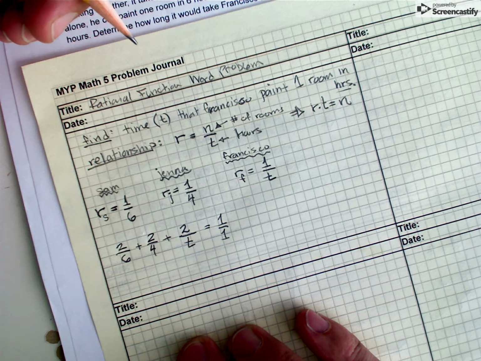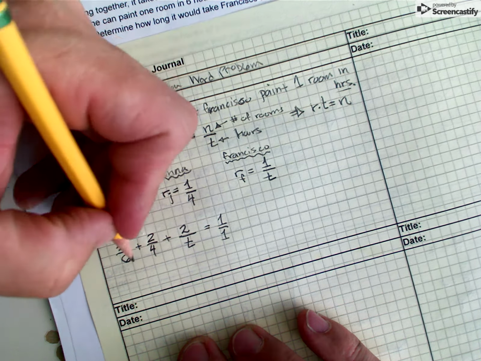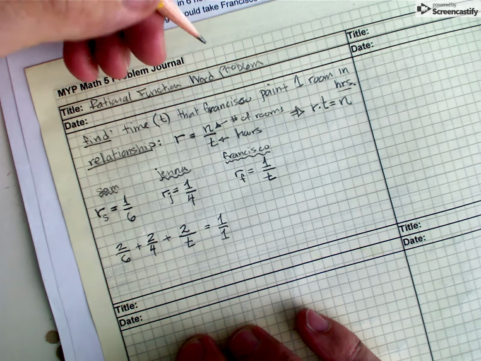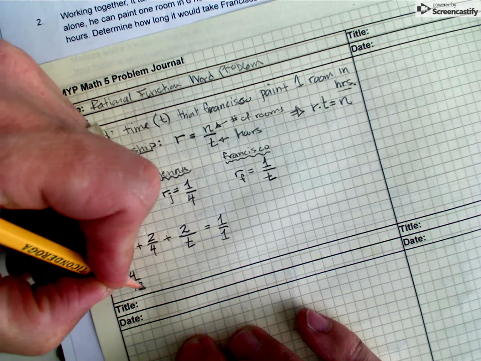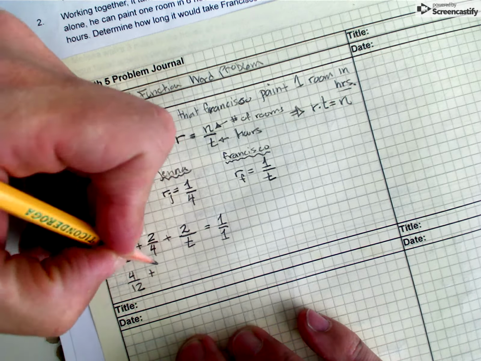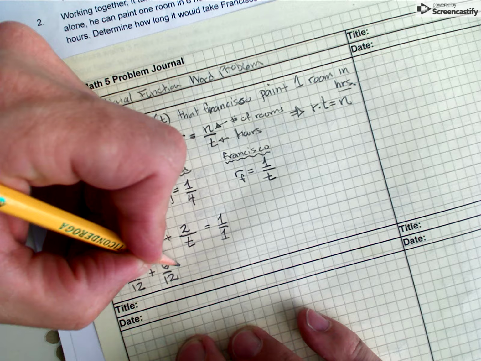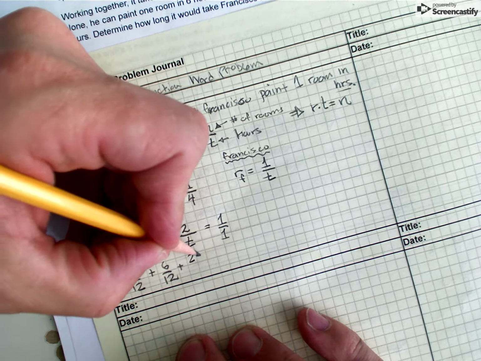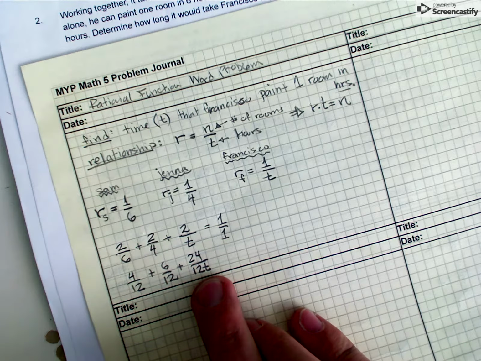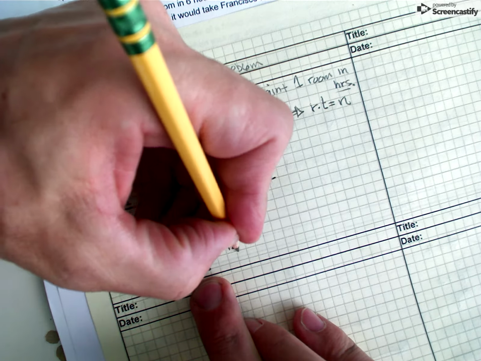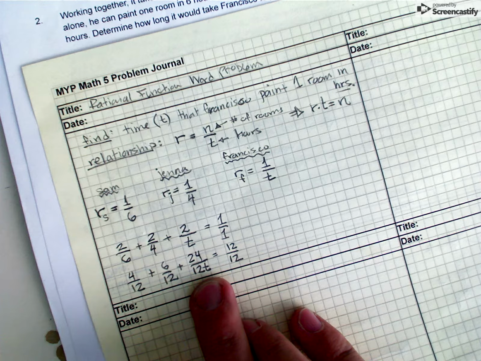From here, I need a common denominator, and I notice that 6 and 4 go into 12. So I can write this as 4/12 plus 6/12 plus 24/12, and I've got to keep my t on the bottom here, and that equals 12/12.